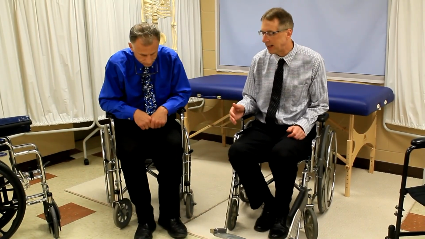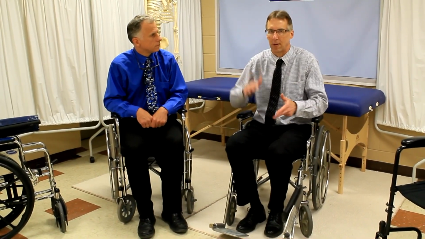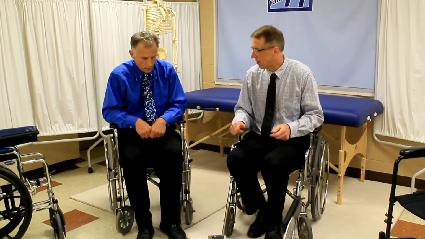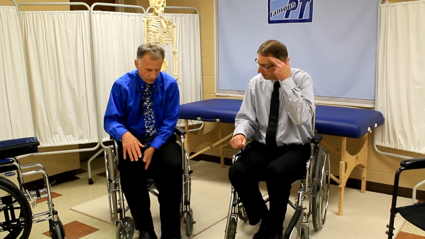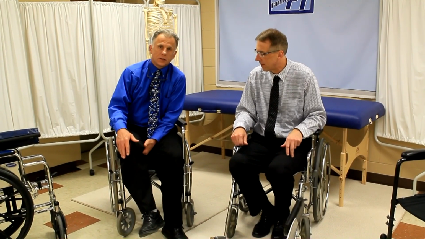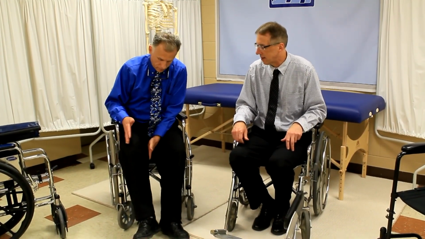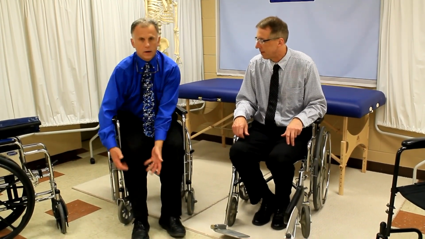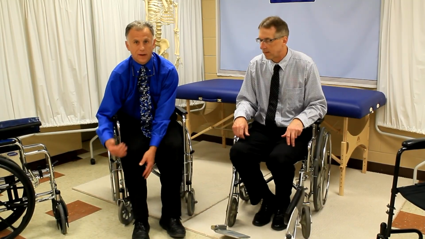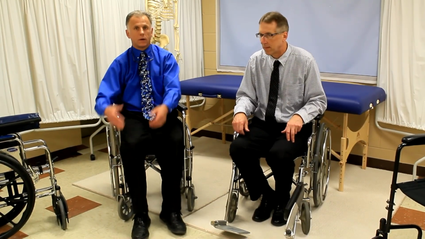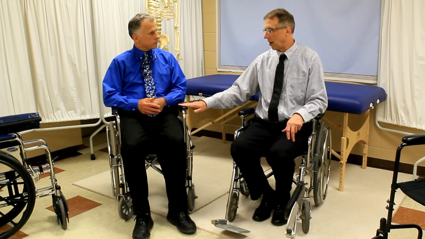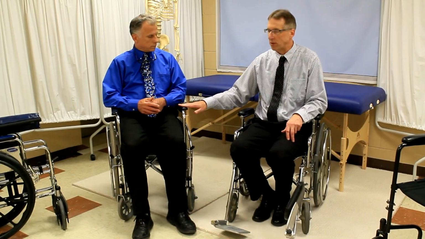Ideally, you're going to want the feet to be able to touch the ground with the cushioning in there. Keep that in mind. If their feet aren't touching, they're cutting off the circulation, because there's a pressure point right there. And then, of course, if you have circulation problems from diabetes or whatever, then you're compounding the problem. So you're going to probably want a lower chair in most instances.